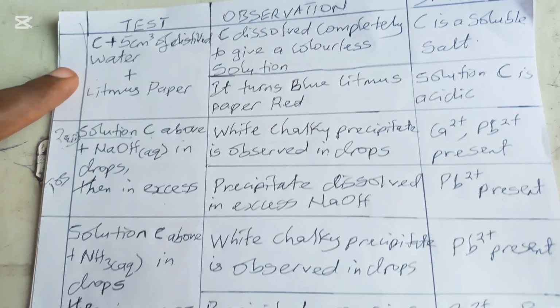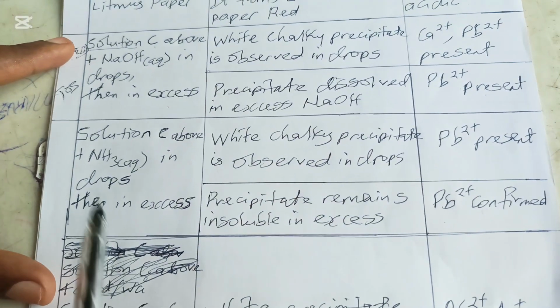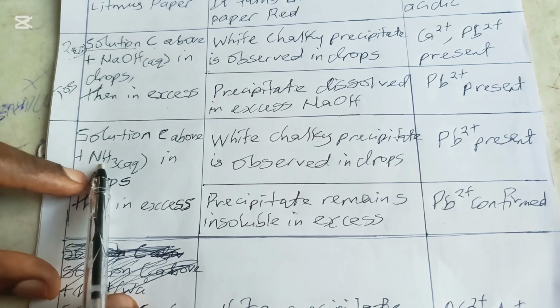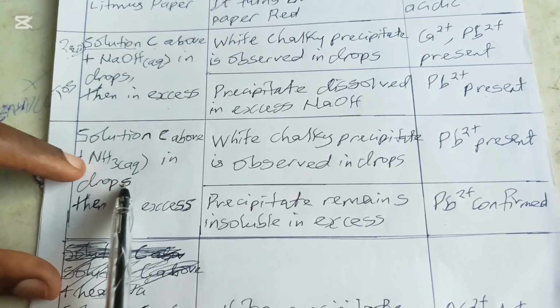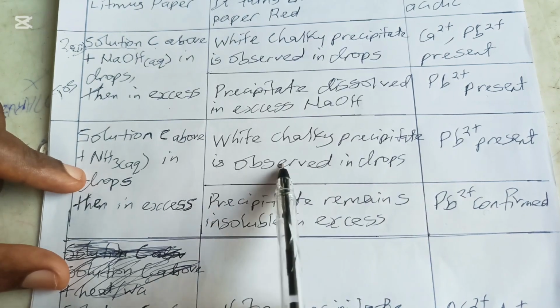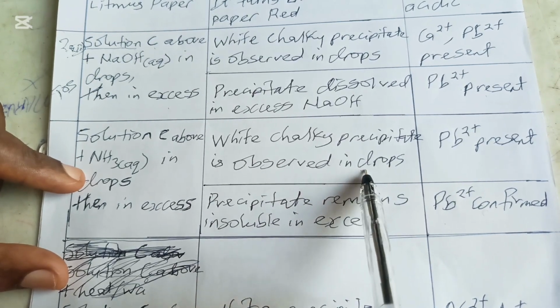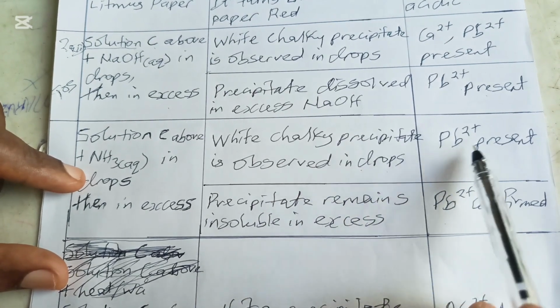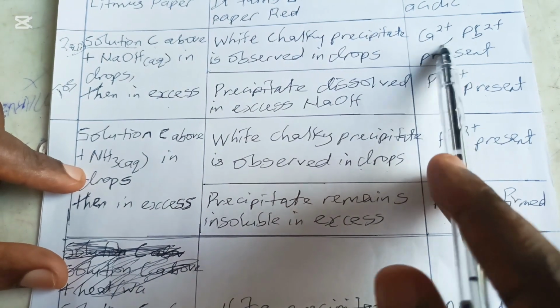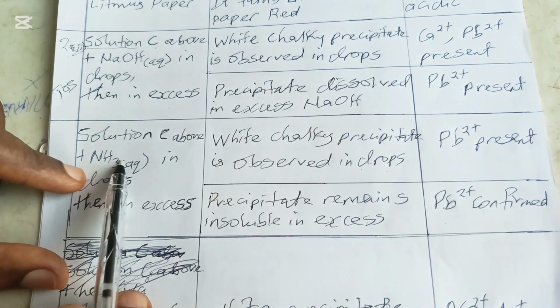They might also say solution C above, you should now continue to add aqueous ammonia in drops also. You still get the same color. White chalky precipitate is observed in drops. Pb2+ is present, because calcium will not even give any reaction to aqueous ammonia.